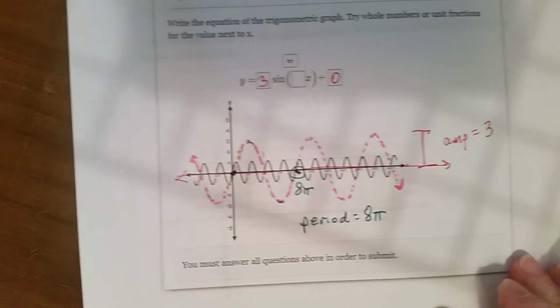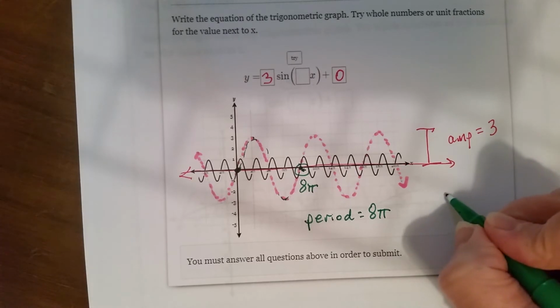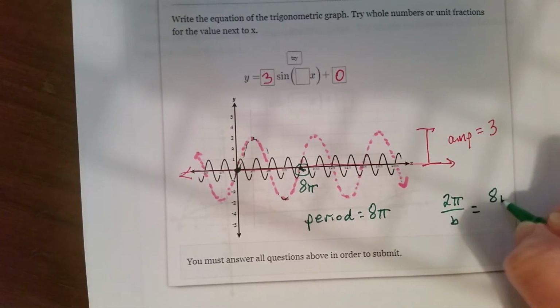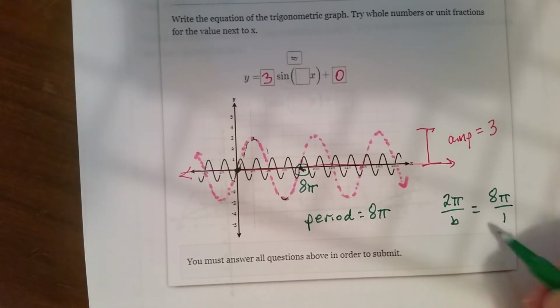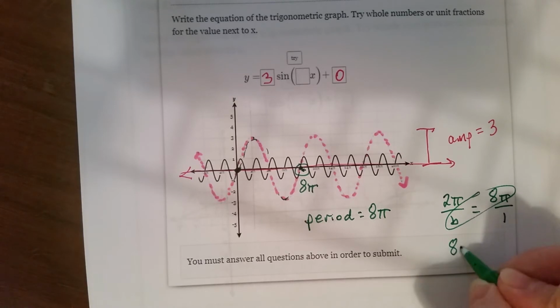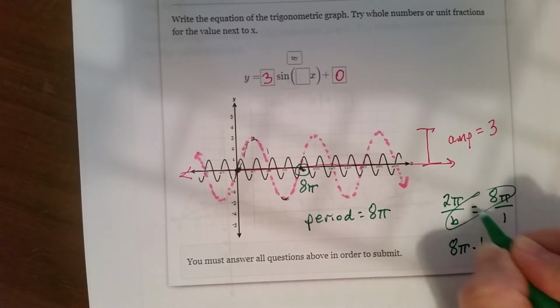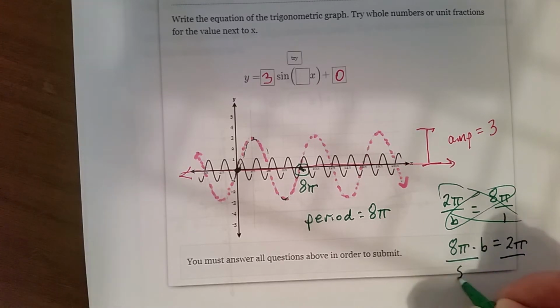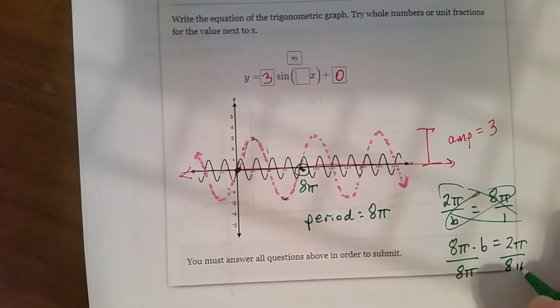Okay, now we need to find b. So we're going to go 2 pi over b equals 8 pi. And I'm going to put 8 pi over 1 so I can solve for b. So now I have 8 pi times b equals 2 pi. Now I'll divide both sides by 8 pi. The pi's go away, so I get 2/8, which is 1/4.